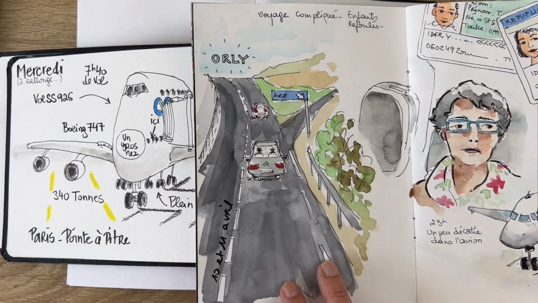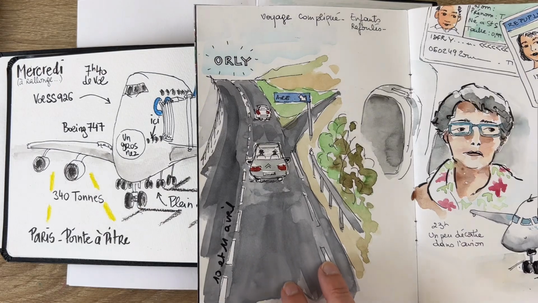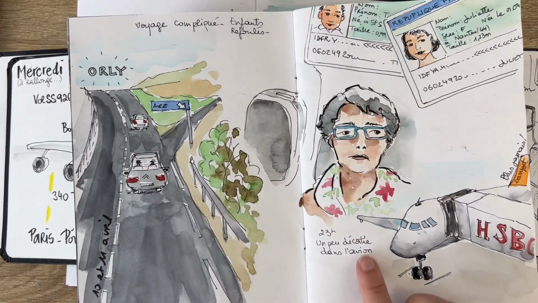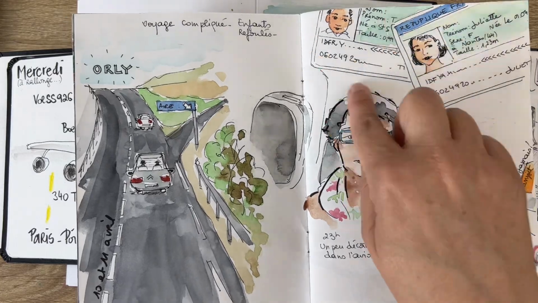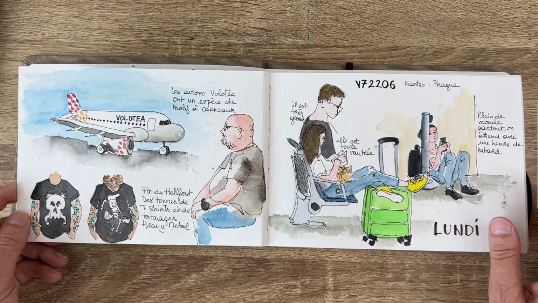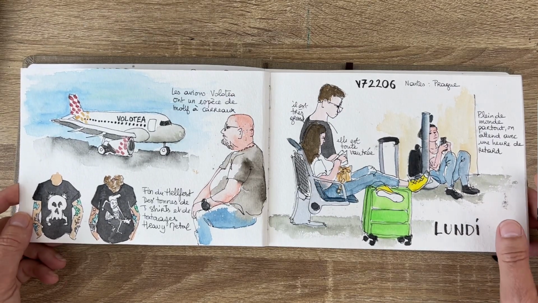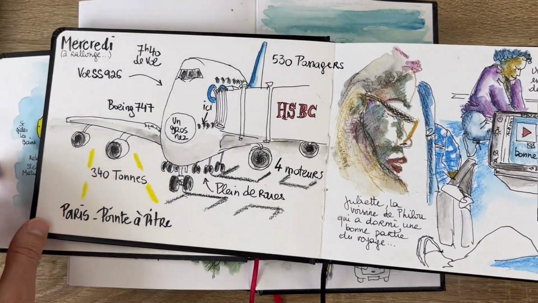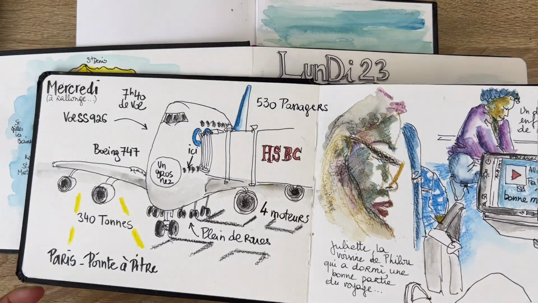Number 1, the travel by itself. If you're traveling by car, you can draw the road. Only if you're not driving, of course. If you're traveling by plane, you can draw the plane, inside the plane, at the airport, people waiting, they're always funny to draw. Or your neighbor in the plane, when they're sleeping, they're really cool.